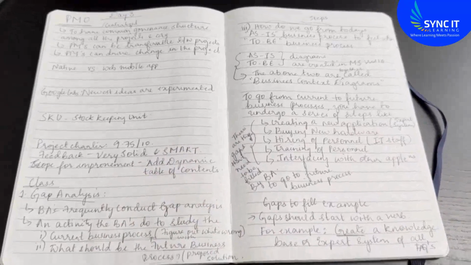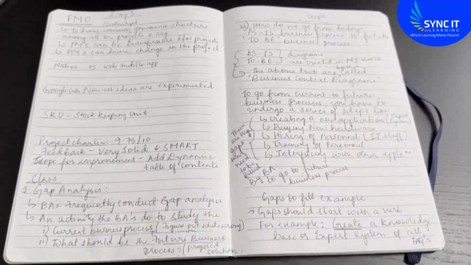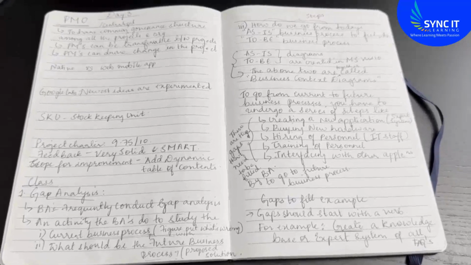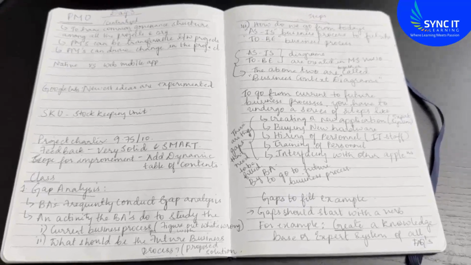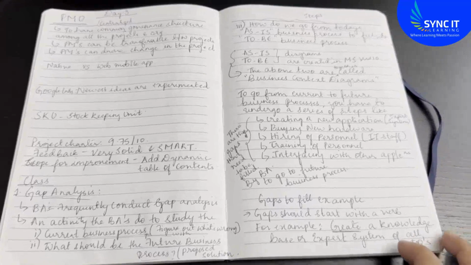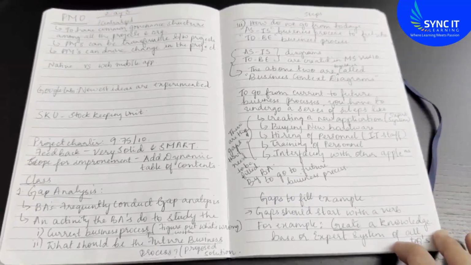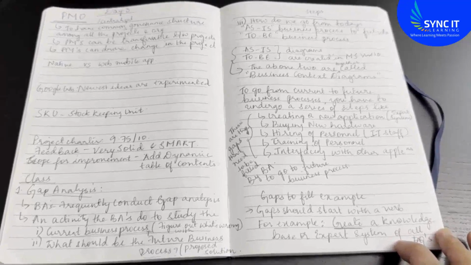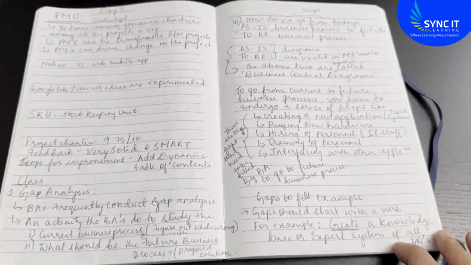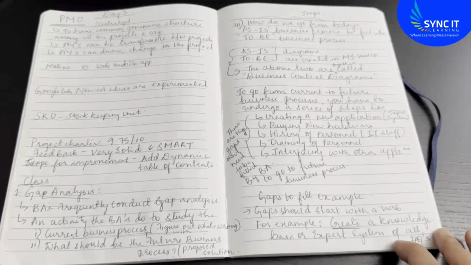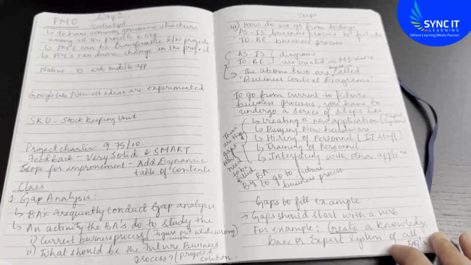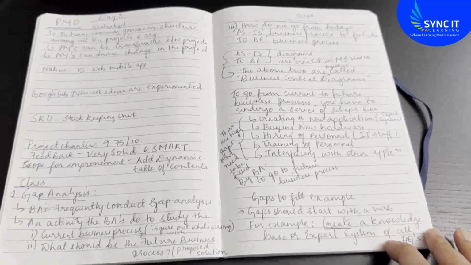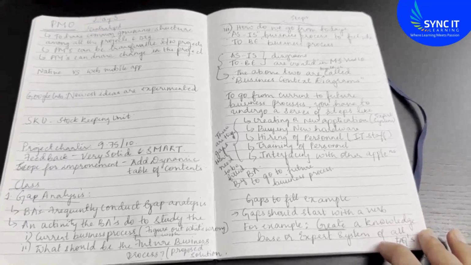We then understood the essence of a PMO, Project Management Office, and we learned about the gap analysis, which is frequently conducted by BAs, and it is done to understand the current business processes and to propose a solution to what the future business process needs to be, and how we go from current business processes to future business processes.